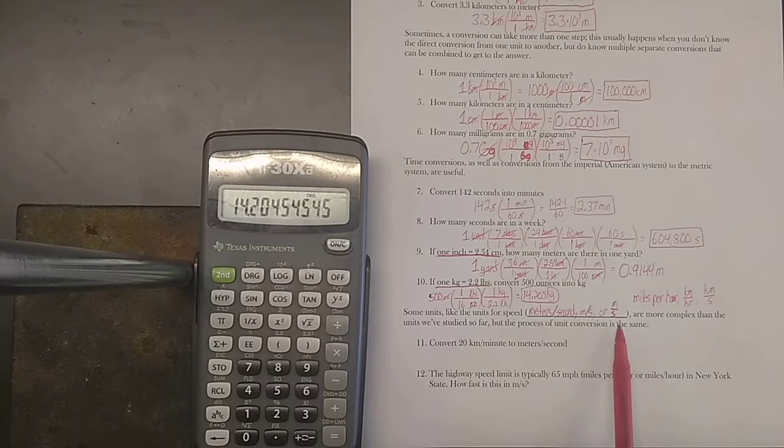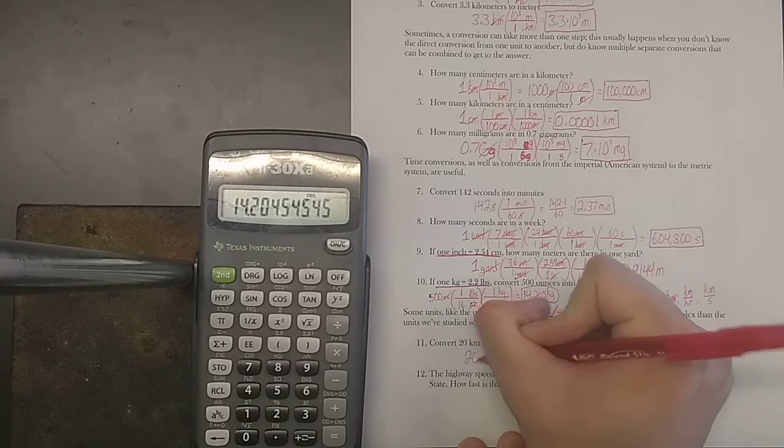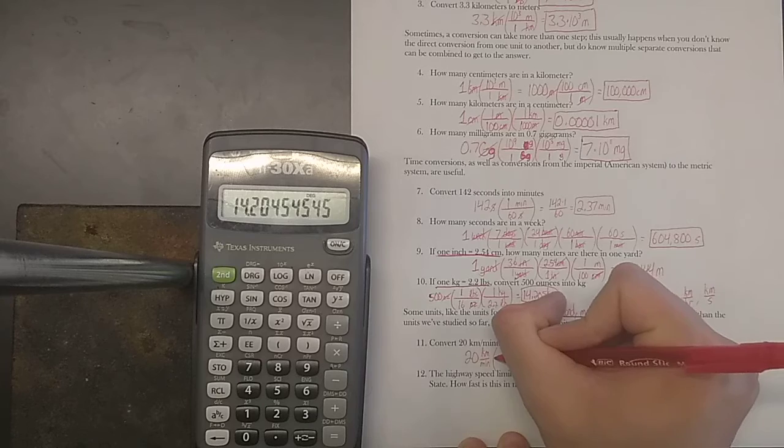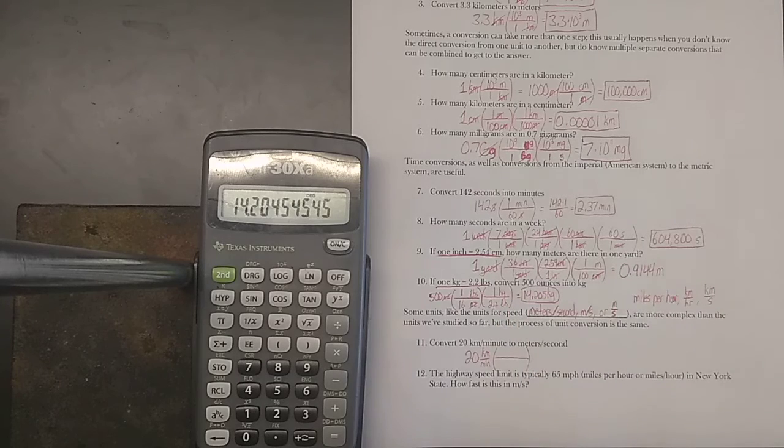Converting, when we have these compound units, isn't necessarily any harder. It just takes a few more conversion steps here. You have to use more conversion factors. Okay, so convert 20 kilometers per minute to meters per second. So we're going to start off with 20 km over min. You're going to convert one at a time. Okay, so you can, and the order doesn't matter. You can either convert the kilometers first or you can convert the minutes first. Let's do the minutes first because that one's more familiar to us.